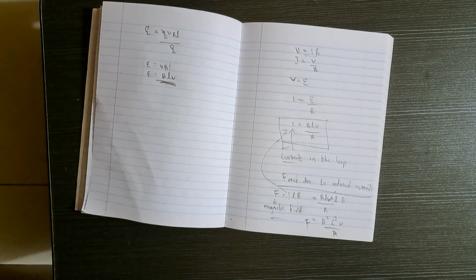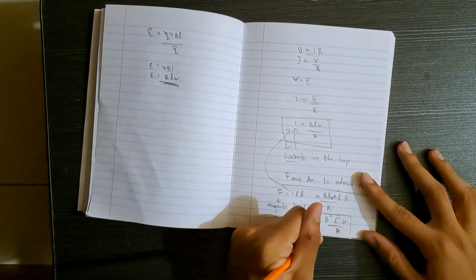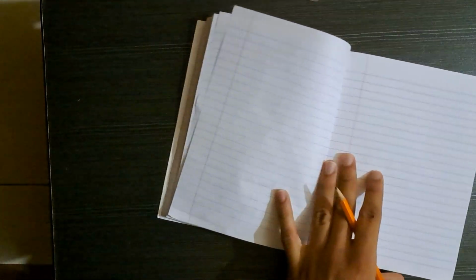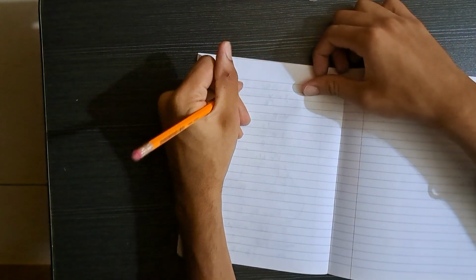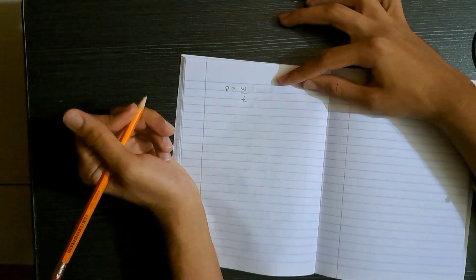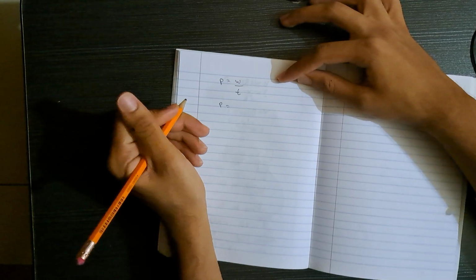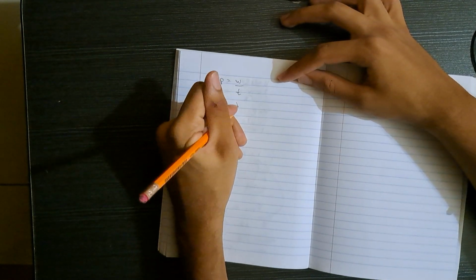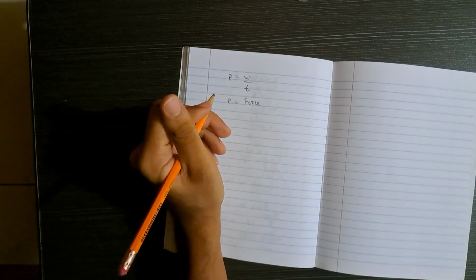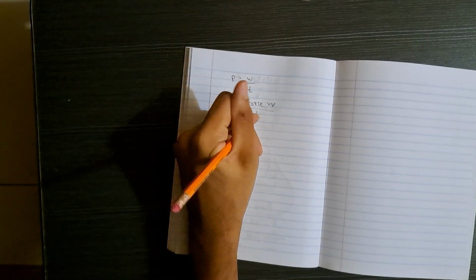So next formula is about power. We know what is power. Power is work by time. So what is work?